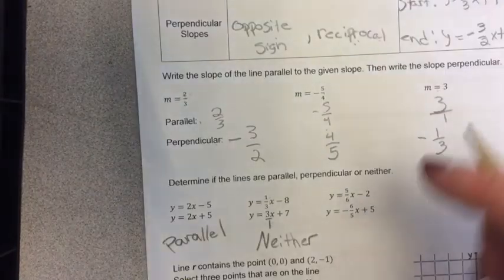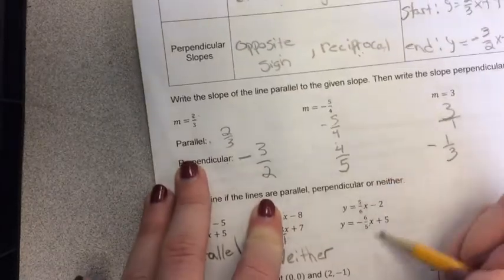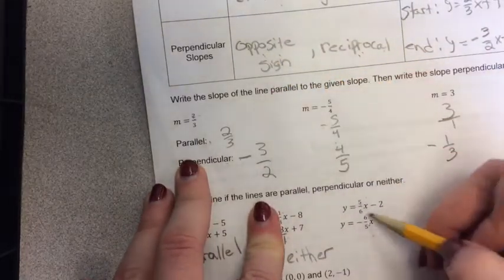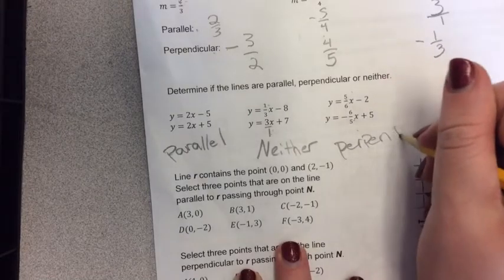All right, so then here we go. So are they the same? No. Are they opposite signs? Yes. Are they the reciprocals? Yes. So this one is perpendicular.